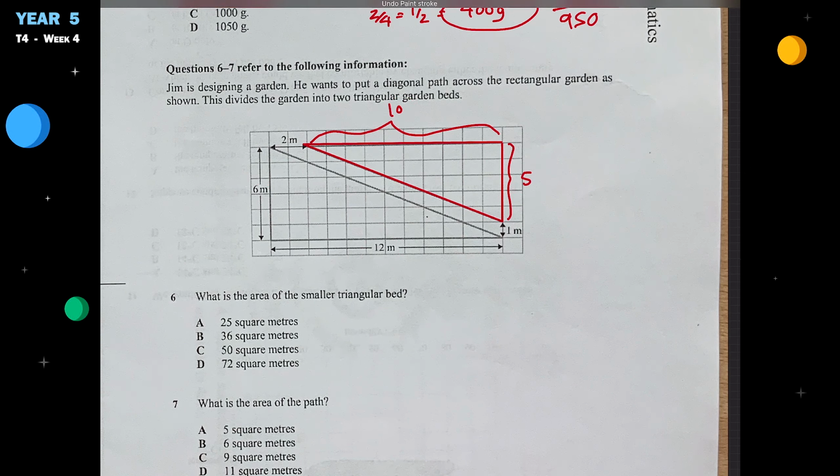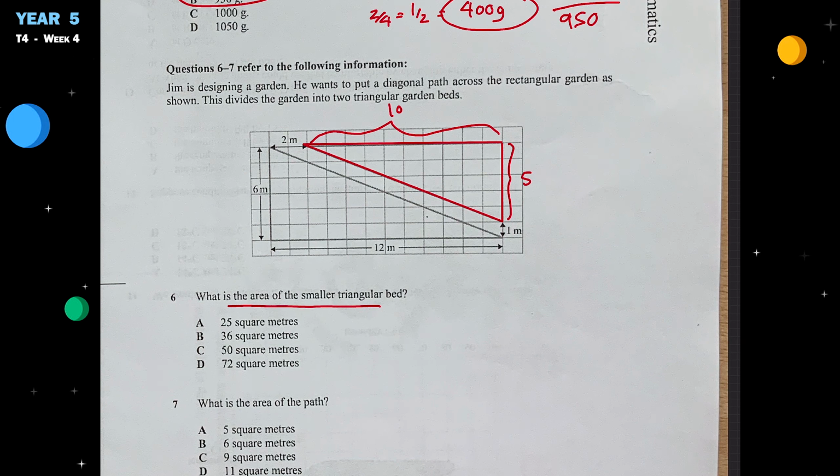So now it says, what is the area of the smaller triangle? How do you find the area of this triangle? Well, we know this is 90 degrees here. Area is equal to a half times base times perpendicular height. So the two lengths that we want must be perpendicular, they must meet at 90 degrees.